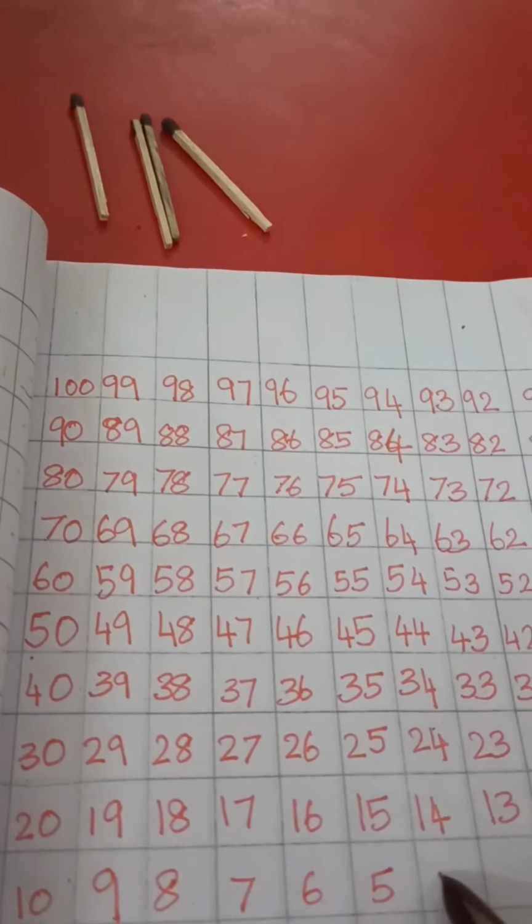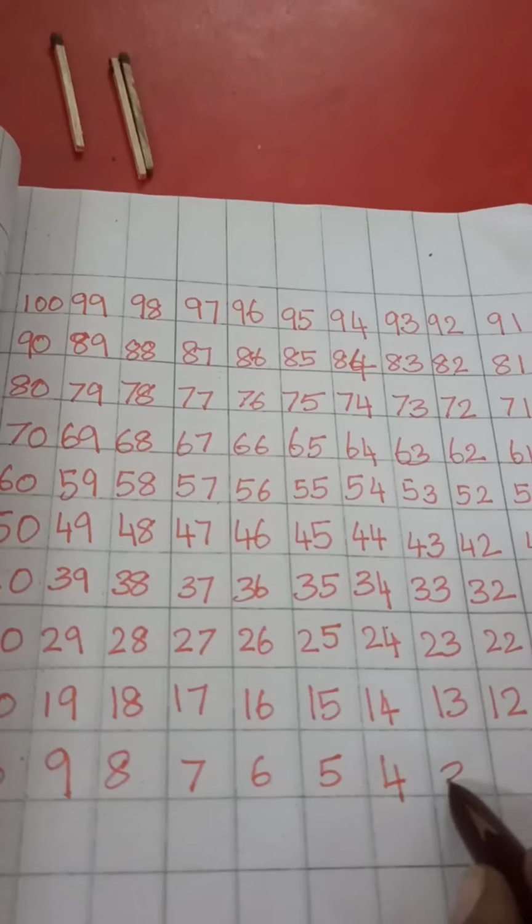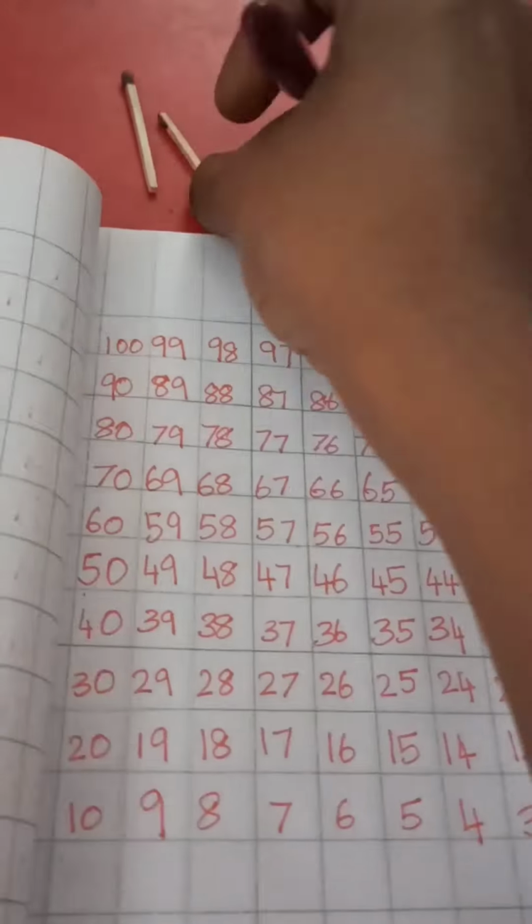Take one more, and we are left with 4 ones. Take one more, and we are left with 3 ones. Take one more, and we are left with 2 ones. Take one more, and we are left with 1 one. If we take this, we have nothing, which is called 0.